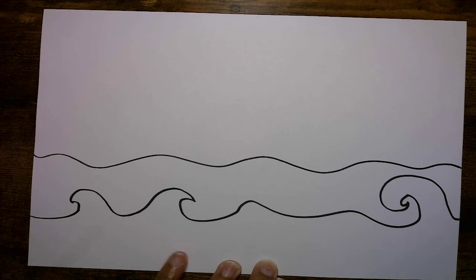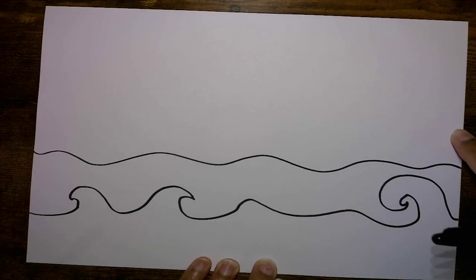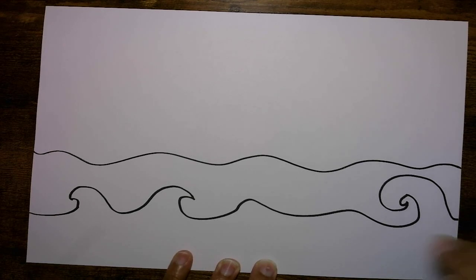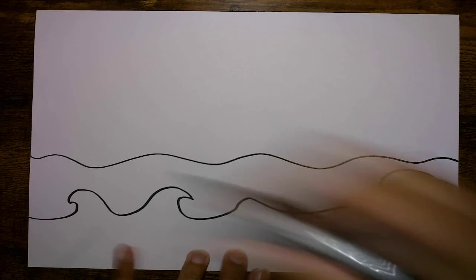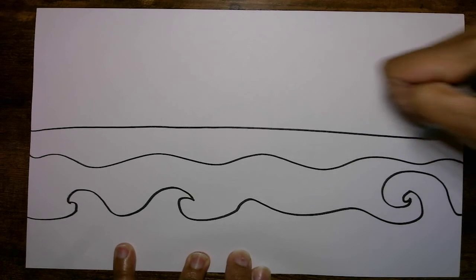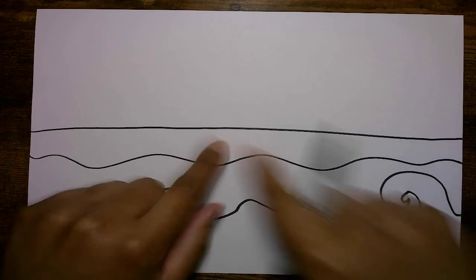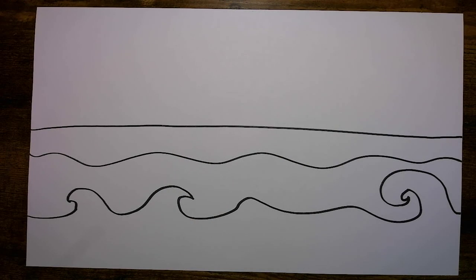All right, after that, we're actually going to do a straight line across. If you have a straight edge or a ruler, you can go ahead and use that. I don't really mind not using a ruler because I don't have one accessible right now, so I'm just going to draw a line straight across. It does not have to be the straightest line in the world, but it gives the impression that that's just a straight plain field. Okay.